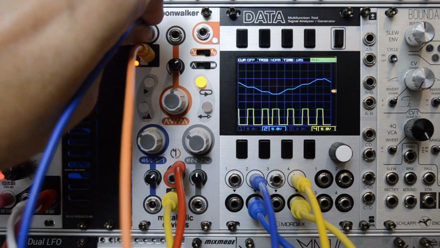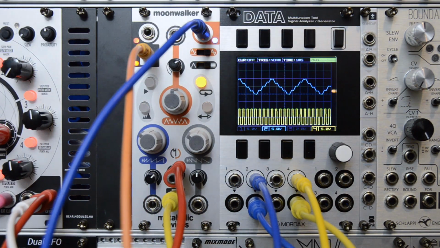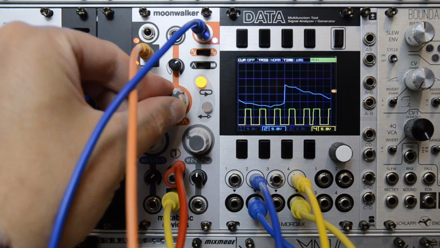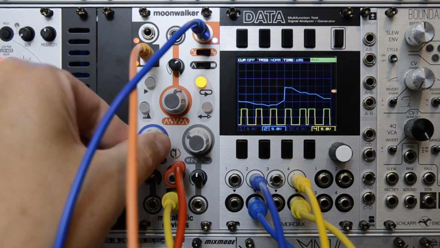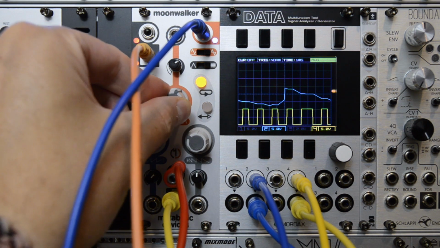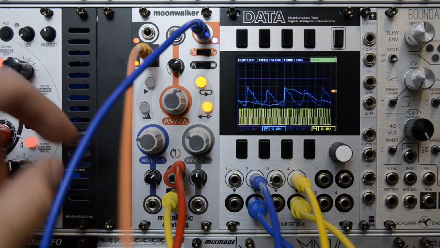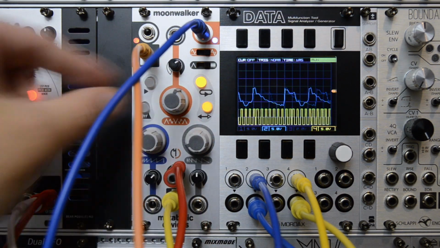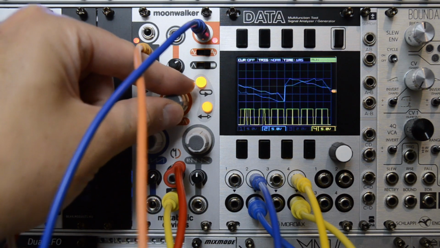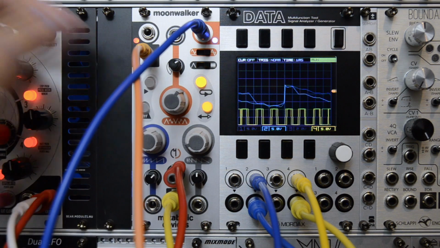Let's listen to the phase offset output. Now this is completely different. Let's switch this one to the alternating setting. Yeah, very interesting.